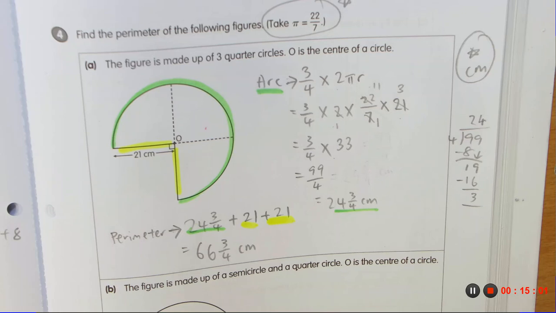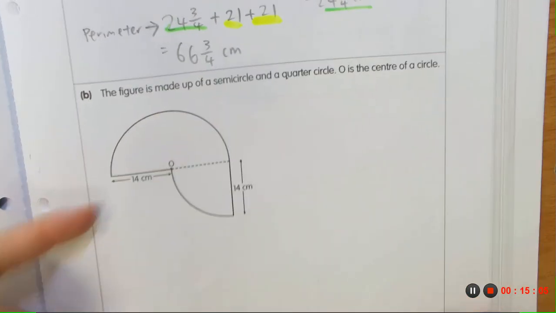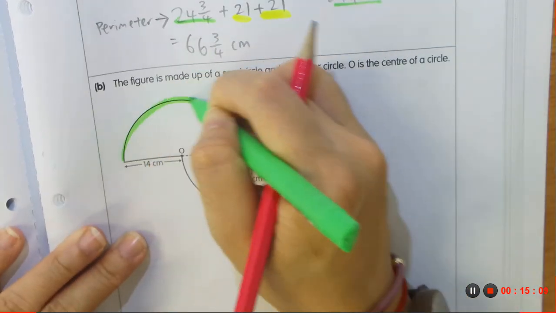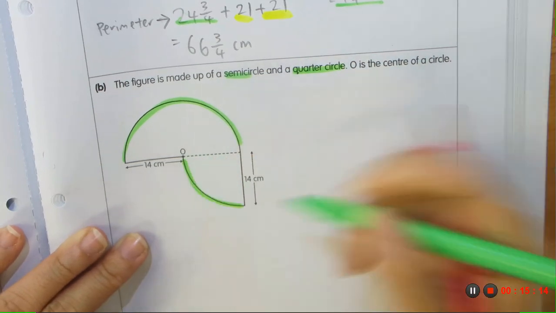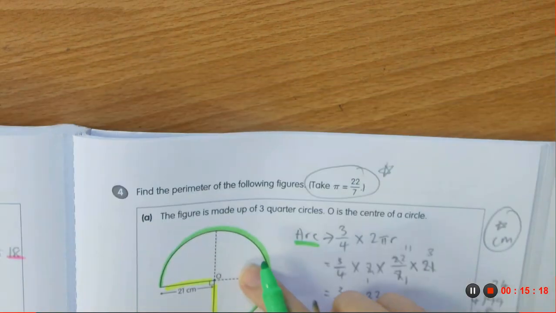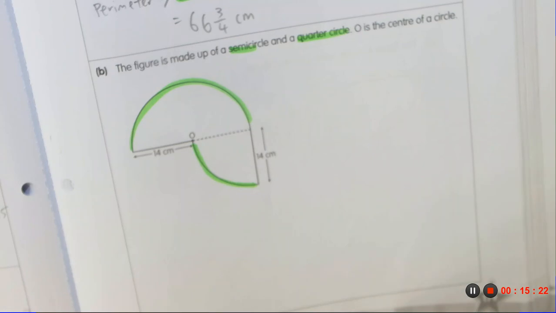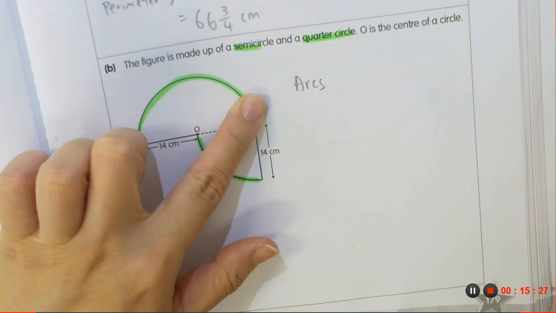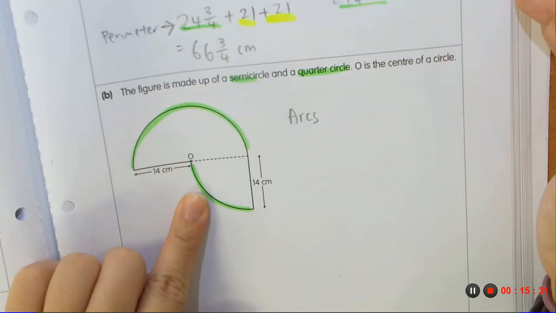Okay, the next one here, A is actually the same thing, similar, in the sense that I have the semicircle here, this is the arc. Then the quarter circle is also this arc. So these two arcs add together, doesn't it give me 3/4 also? Right? Yeah. So actually to find the arcs, this green arc and this green arc, this is a half and this is a quarter circle.